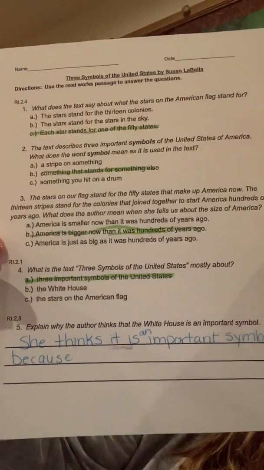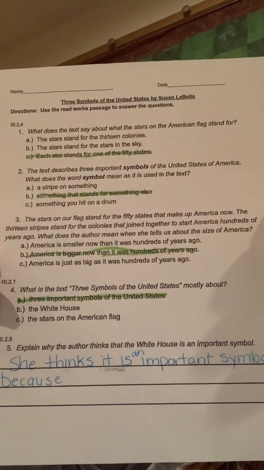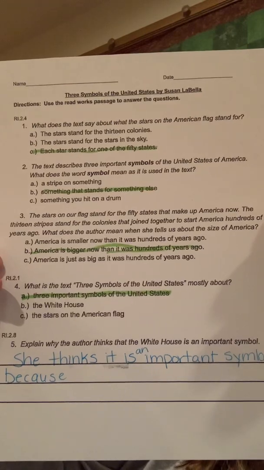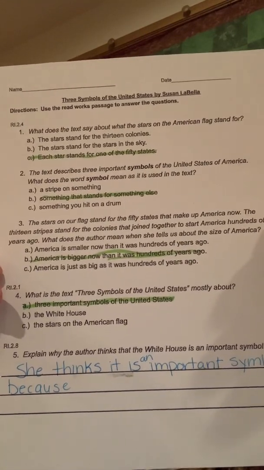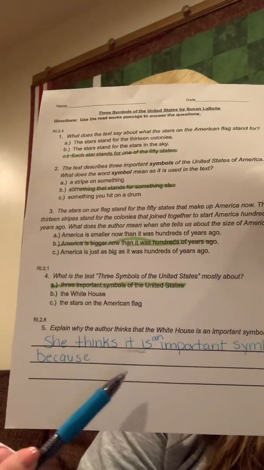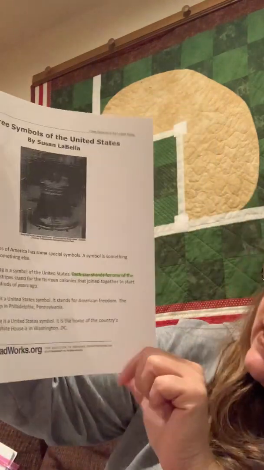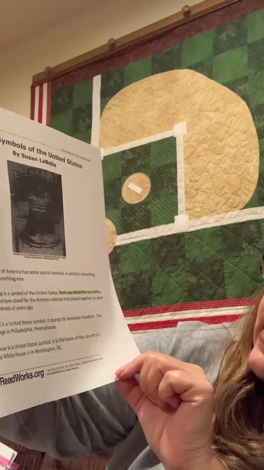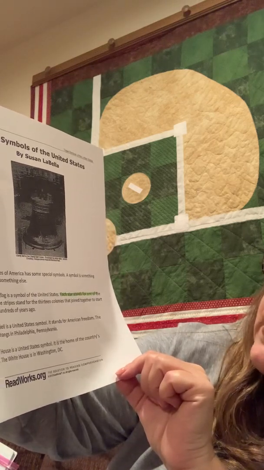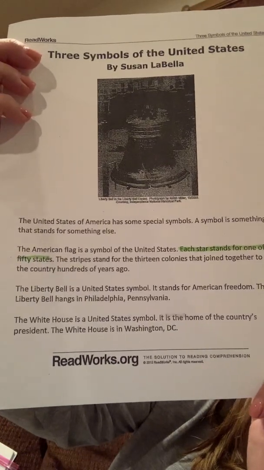I need to go back in the passage to find, why did she think that was important? What did she state in her last paragraph? And I'm going to fill that in here with a period. So I want to go back to my passage. I want to look at the bottom. The White House is a United States symbol. It is the home of the country's president. The White House is in Washington, D.C.